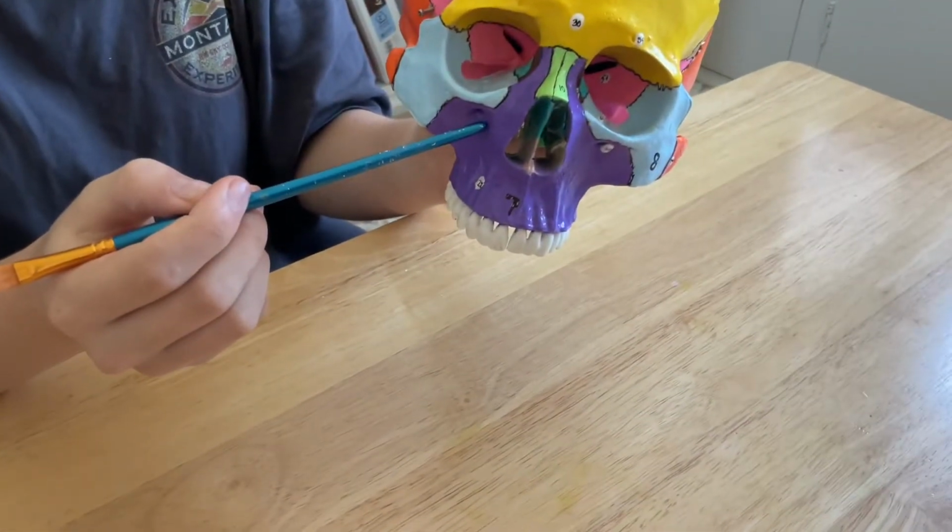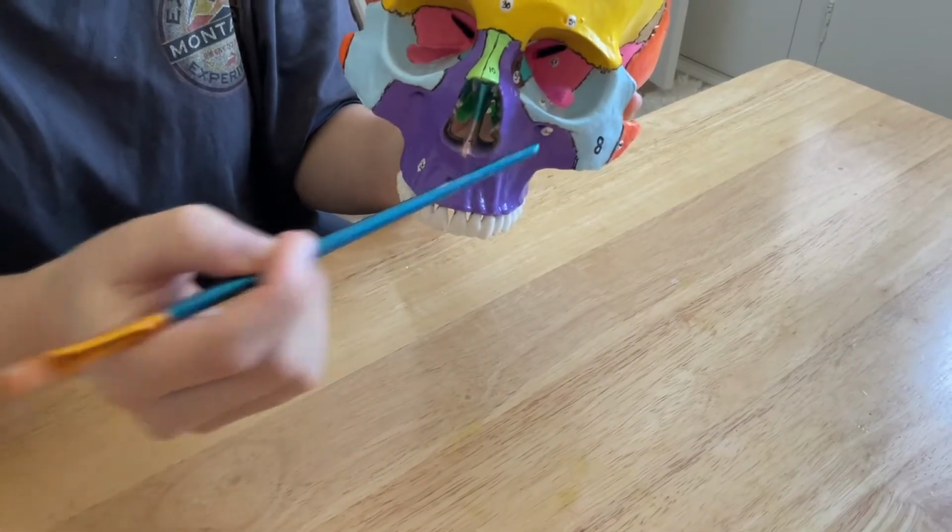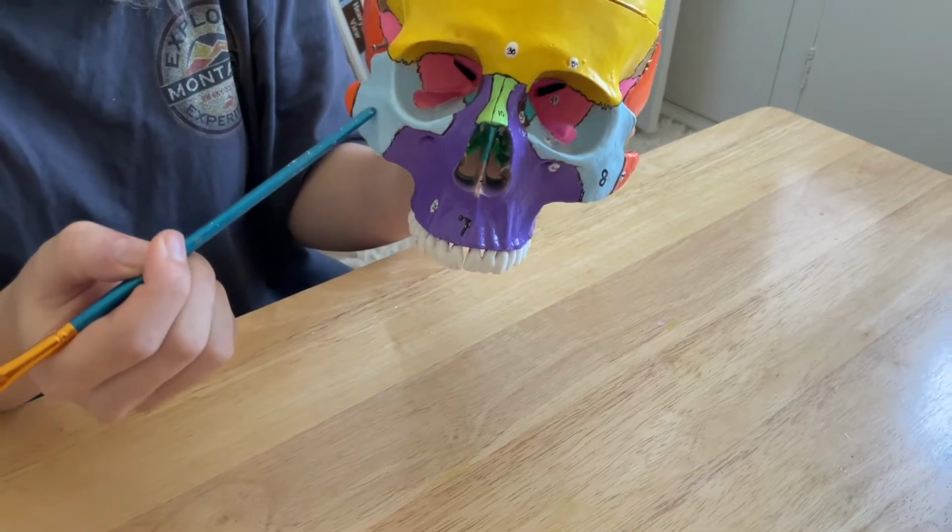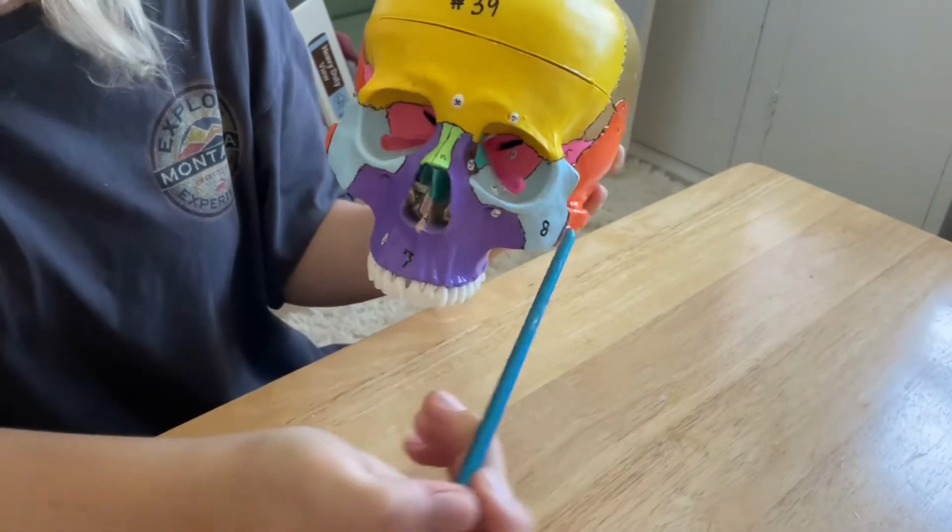We'll look at the front of the skull. We have the maxilla bone right here. And then there is the zygomatic bone on each side.